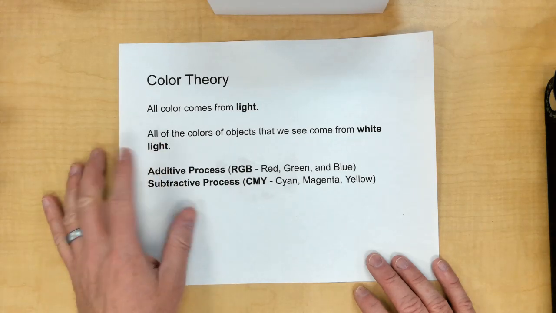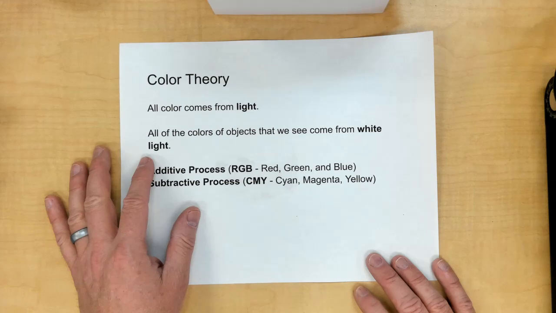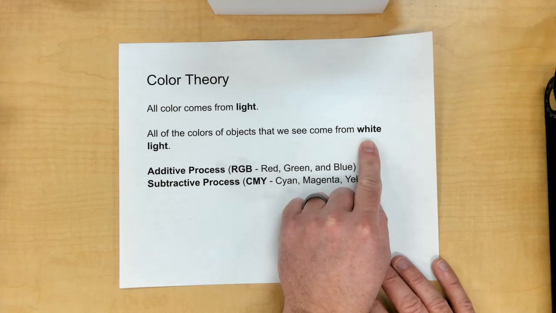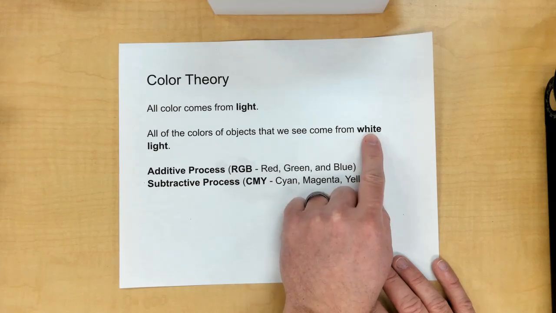Pretty amazing. If you look around, if you see a flag, the red on that flag, that comes from white light. And this white light's not perfect. It could be from the sun, kind of a goldish white or off-white, but white light is what you need.